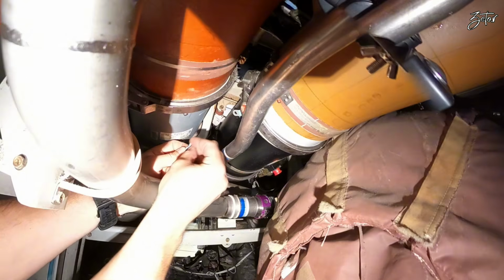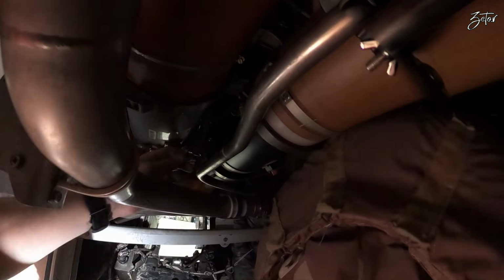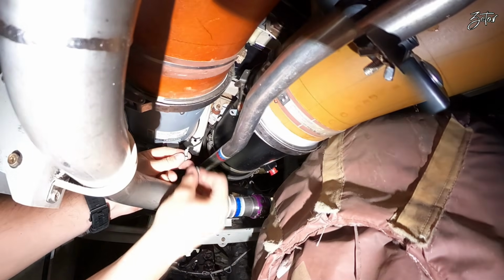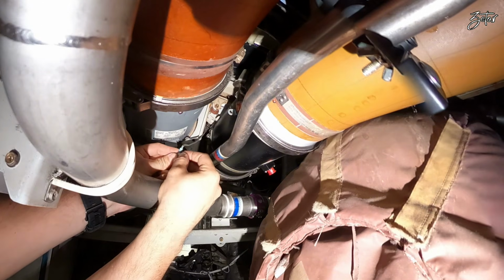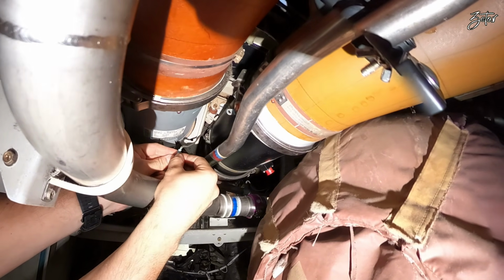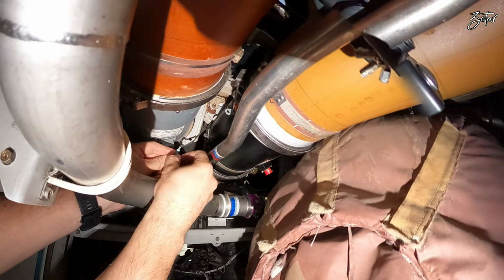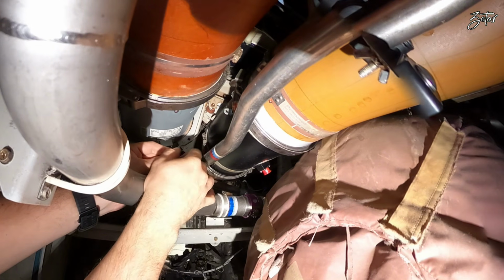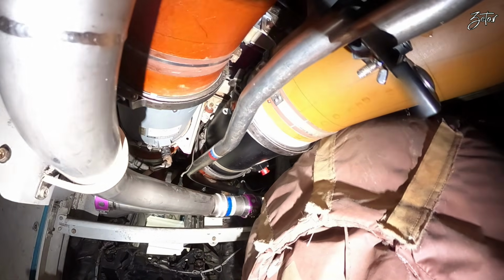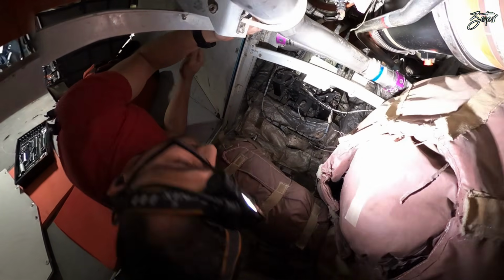Washer, nut. Let's leave it together. Good. That was the bonding lead.